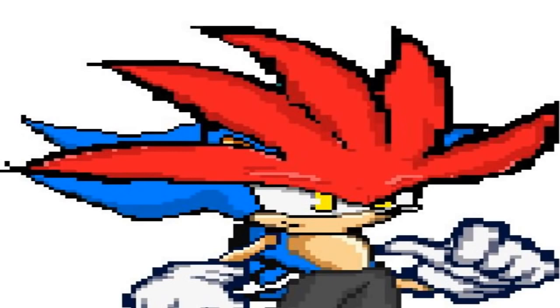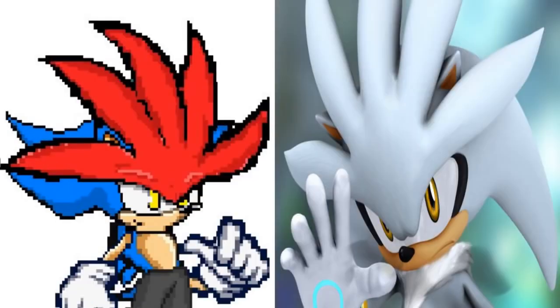That's pretty shallow on the part of Sega. I'm pretty disgusted that they would take a masterpiece like Shadvik and try to copy it with Silver. If you put the two side by side, I can't even tell who's who. Is he on the left? Is he on the right? Which one's Silver? Which one's Shadvick? That's how dedicated Sega was to ripping Joshua off.